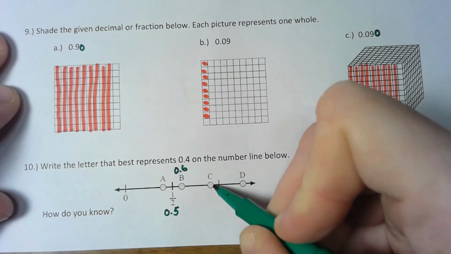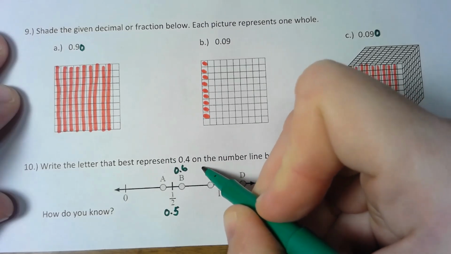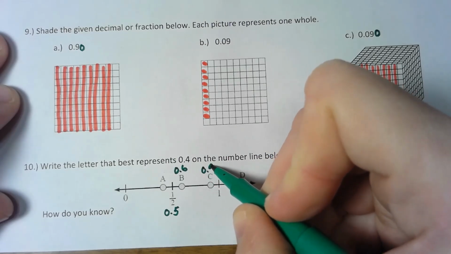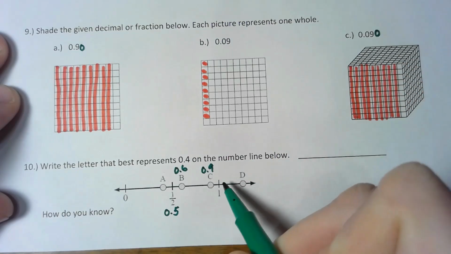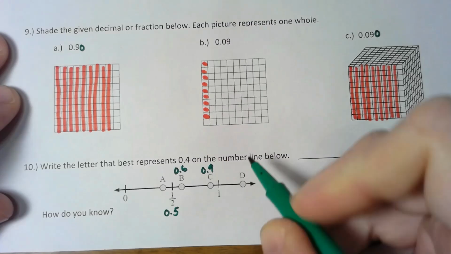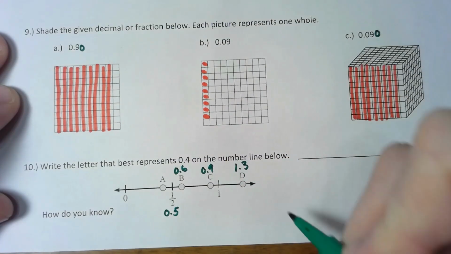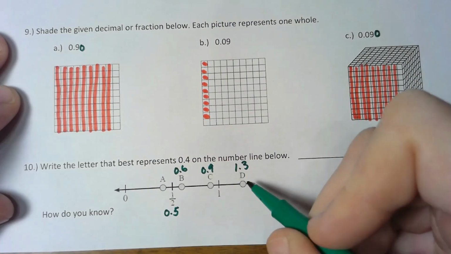It looks like C is just a little bit less than 1 whole. I'm going to estimate it as maybe 9 tenths. And D is well more than a whole. It's maybe, if this is a tenth away, that's maybe 1 and maybe 3 tenths, something like that. Maybe 1 and 25 hundredths.